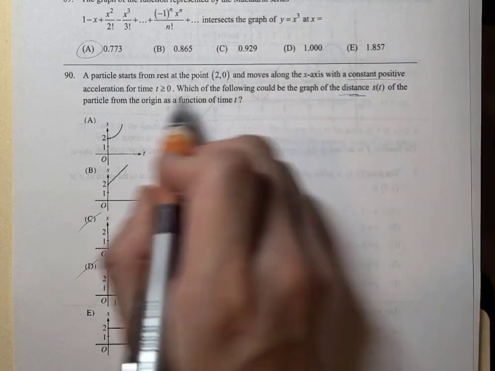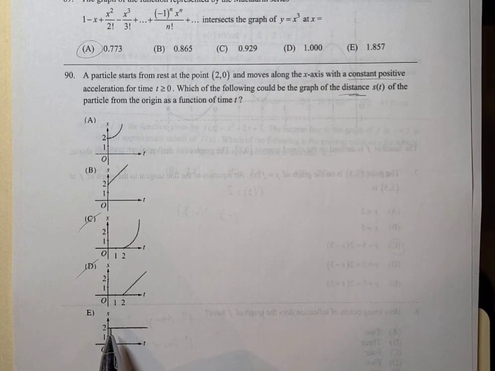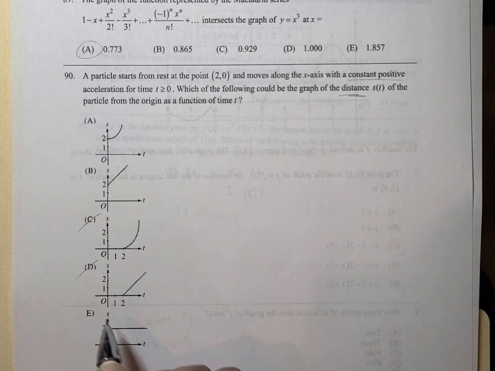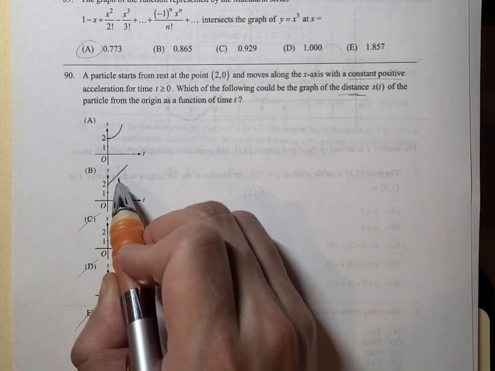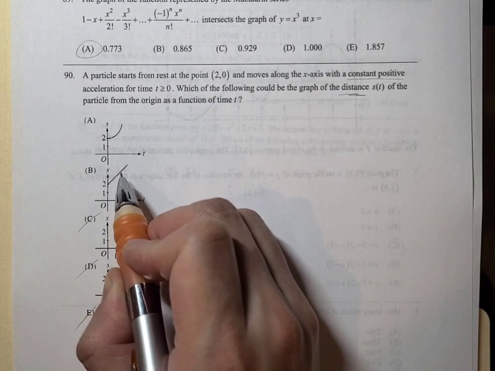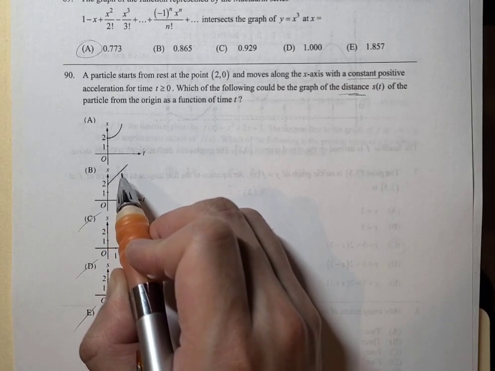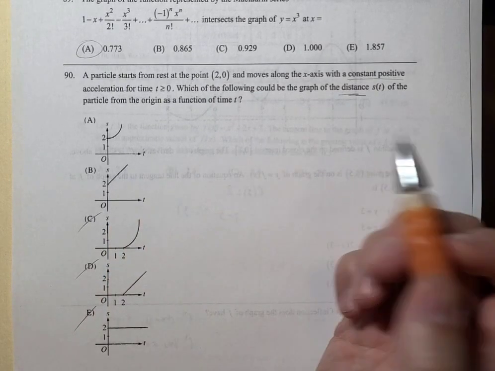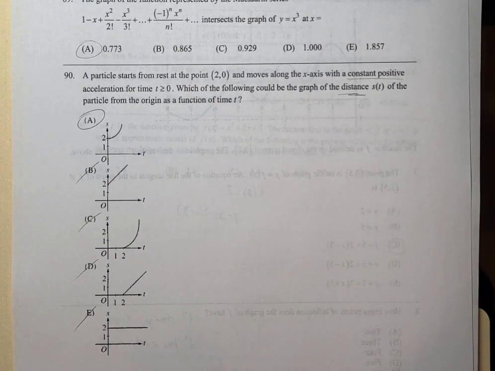It says constant positive acceleration. This guy, position S, or the distance from the origin, is not moving. The distance is not changing. There's no acceleration. This one is constantly moving at a certain rate. The rate, or the derivative, is constant. So once again, there's no acceleration then. So it has to be A. Okay, hopefully that made sense.